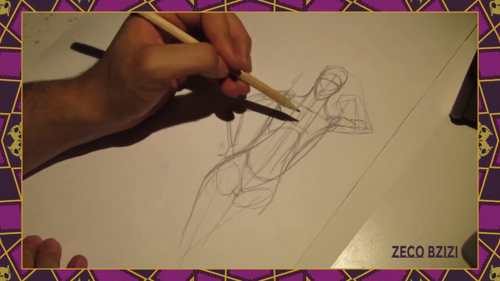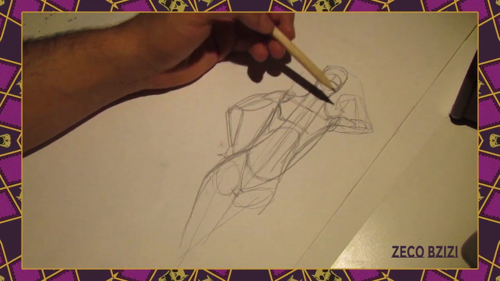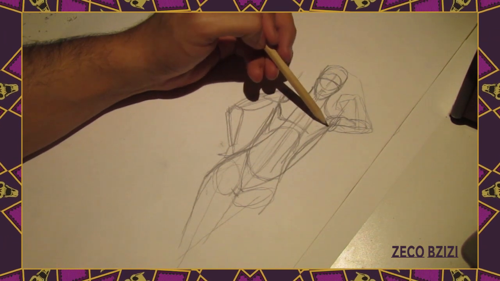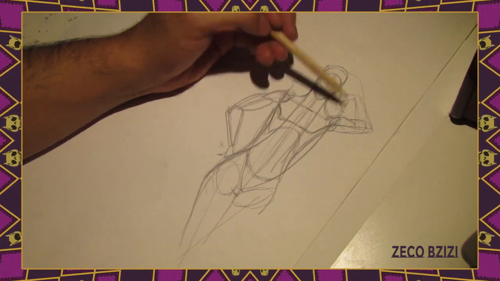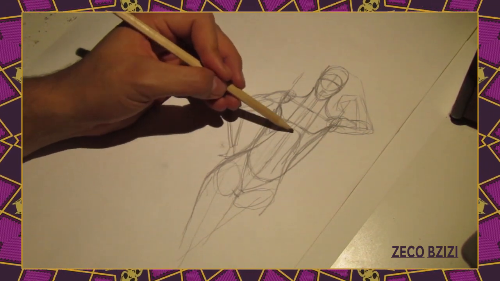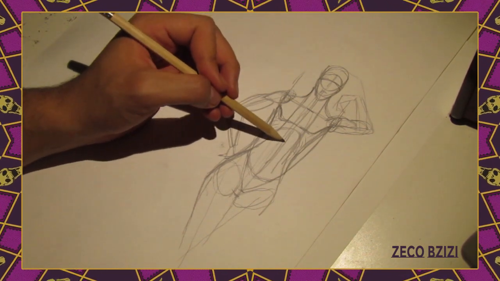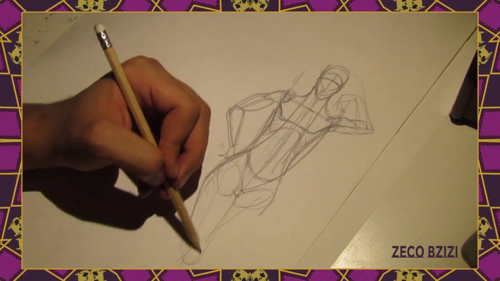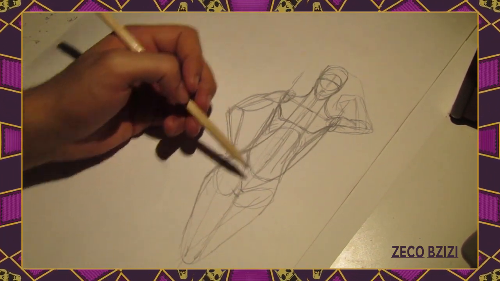This is the abdominal muscle. Sorry, the pectoral muscle. And now our character doesn't have an arm pulled very much, so I'm gonna put the chest muscle a little bit higher like that, and the belly button, and this is the rib area. And this is going to be the legs.